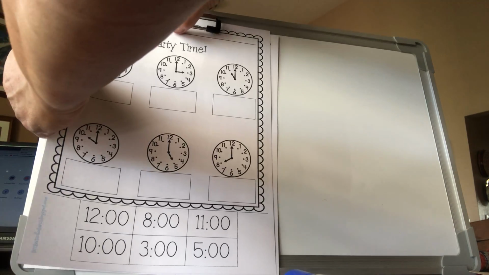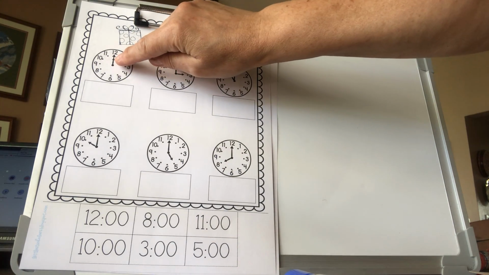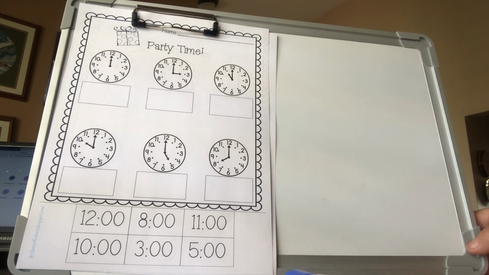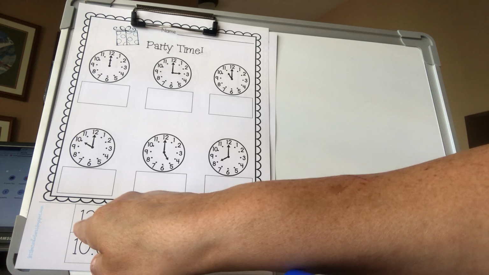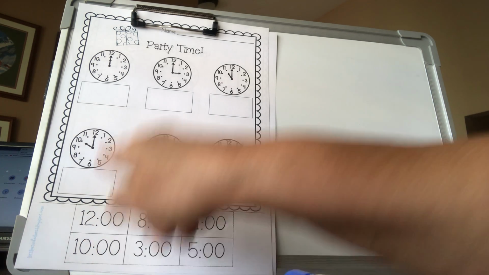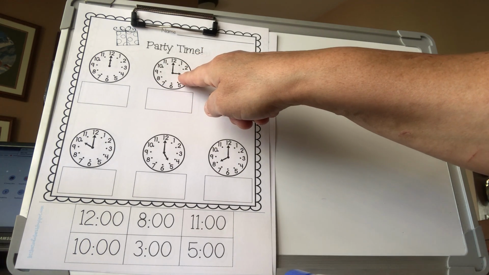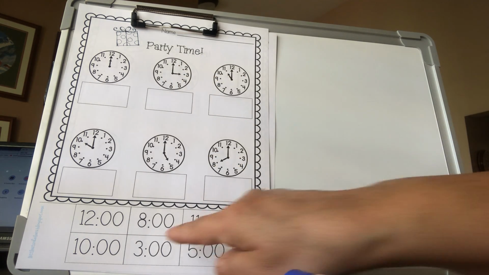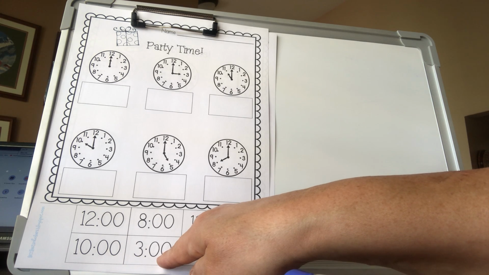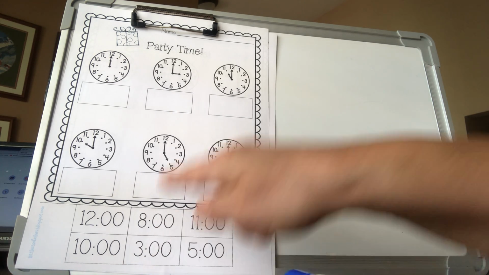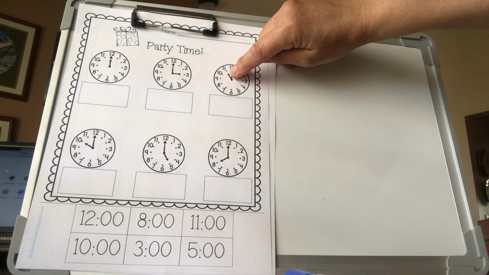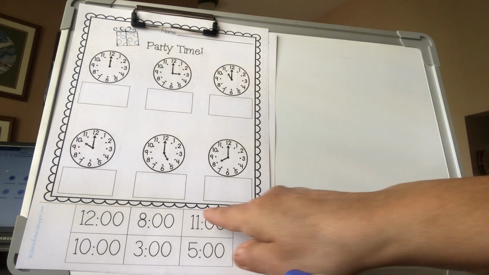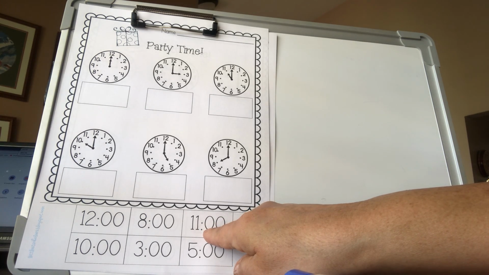We have more. This one is kind of the tricky one, where the hour hand and the minute hand are both on the 12. That is 12 o'clock. The hour hand in this one is pointing to the 3. That makes it 3 o'clock. And there's number 3 right there. The 3 shows 3 o'clock. This one, the hour hand is pointing to number 11. So it is now 11 o'clock.